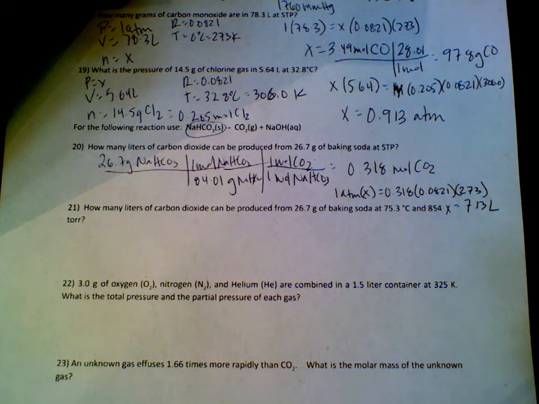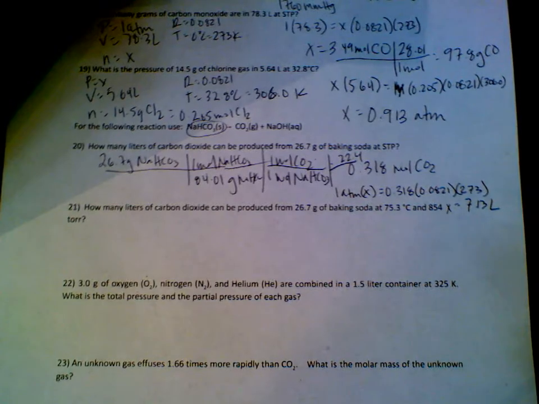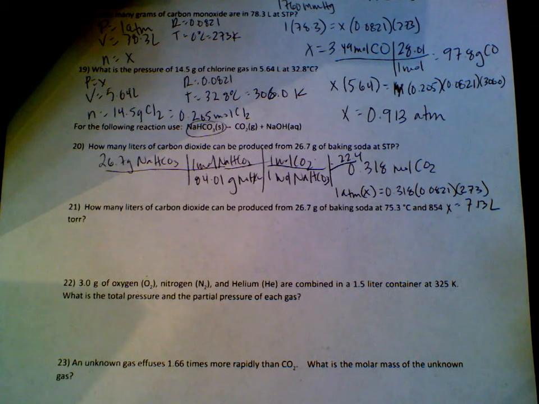Oh, I could have done that way easier. Oh my goodness, you guys should be yelling at me. Because it was at STP, I could have just multiplied this by 22.4. Let's see if I get the same answer when I do that.